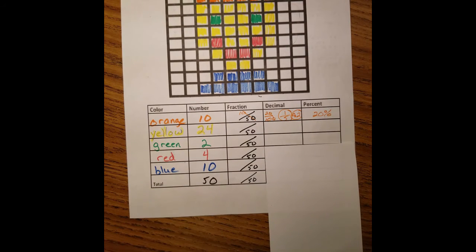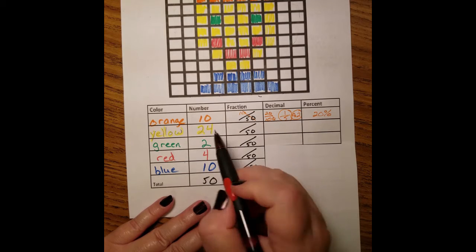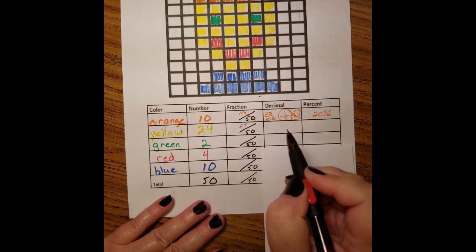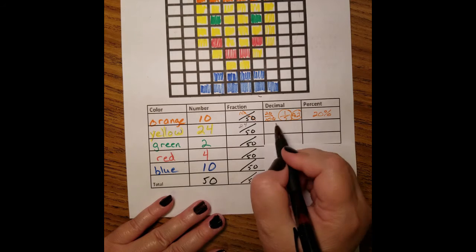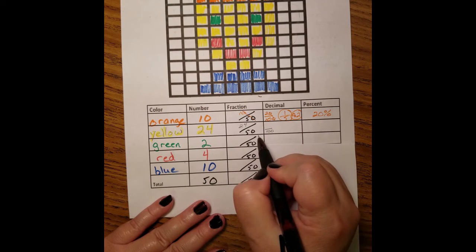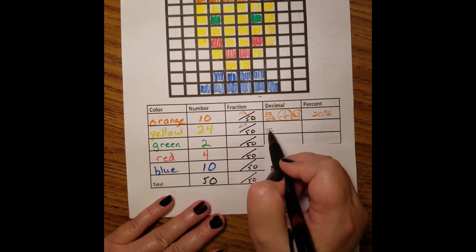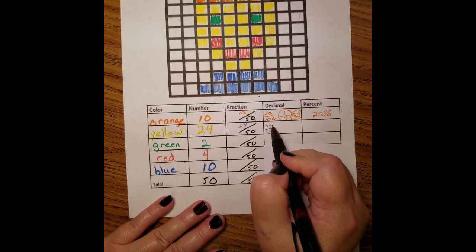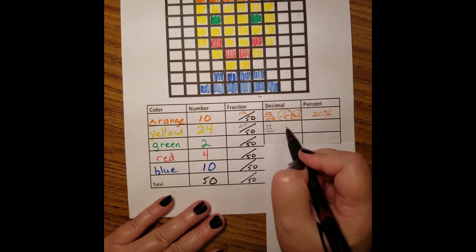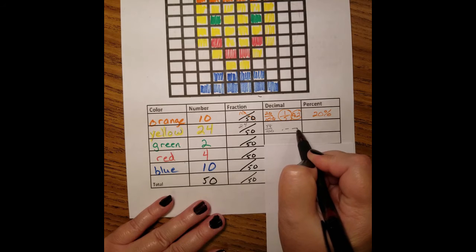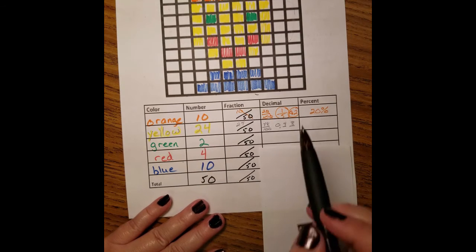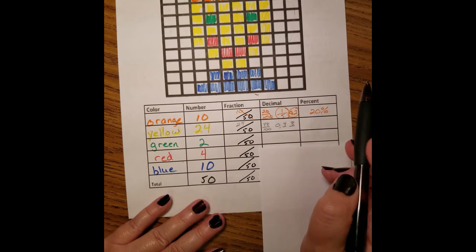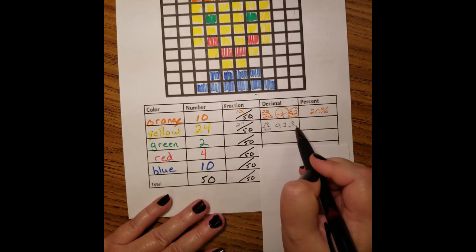On the yellow, we had 24 yellow, so it's 24 out of 50. Our decimal, we need that over 100. So 50 times 2 is 100, 24 times 2 is 48. So it's 48 per 100. So it's tenths, hundredths, so the 48 ends there, the 4 in front of it and a 0. So it's 0.48. And then to go from decimal to percent, we move it 1, 2 to the right.